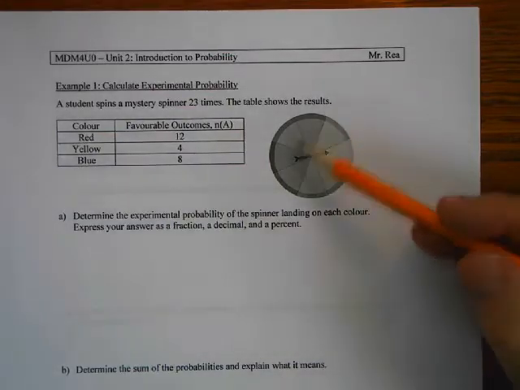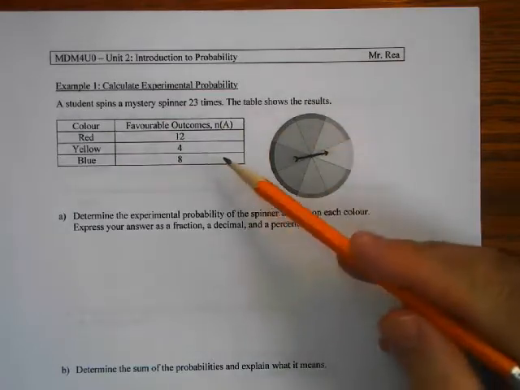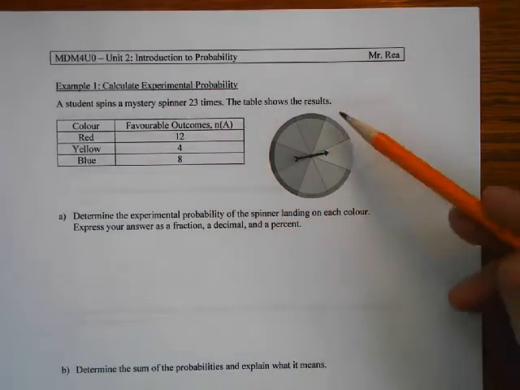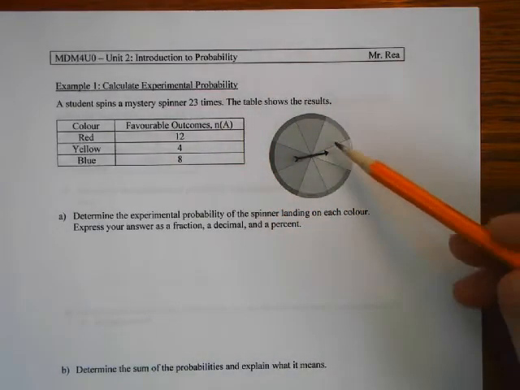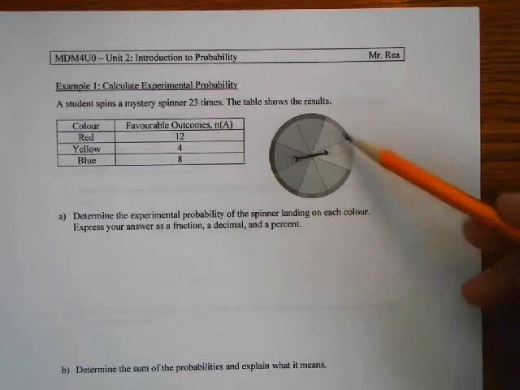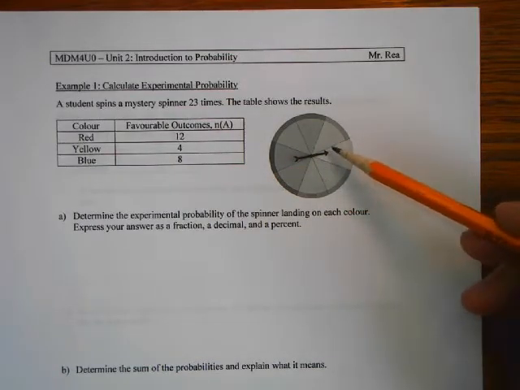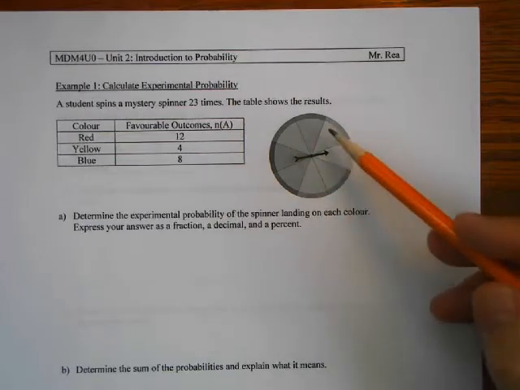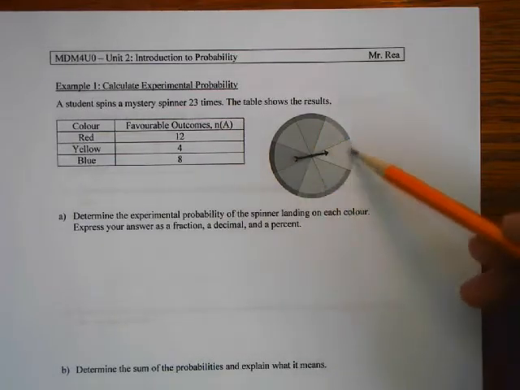Okay, now this picture of the spinner is not the spinner we're using. I just wanted to put a picture of a spinner so that if you had no idea what a spinner is, you can get an idea from the picture. So our spinner definitely does not look like this in terms of the sections.